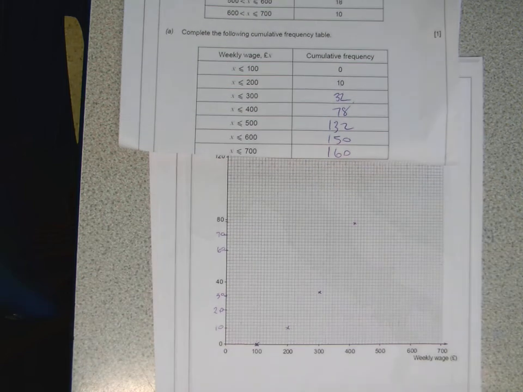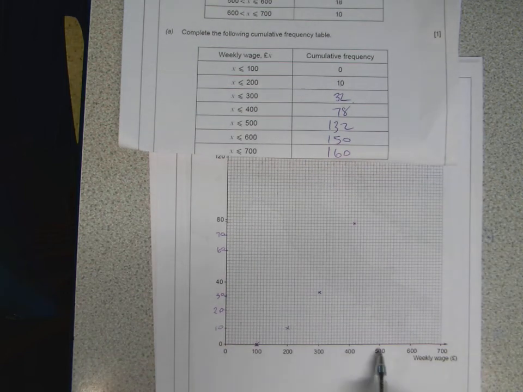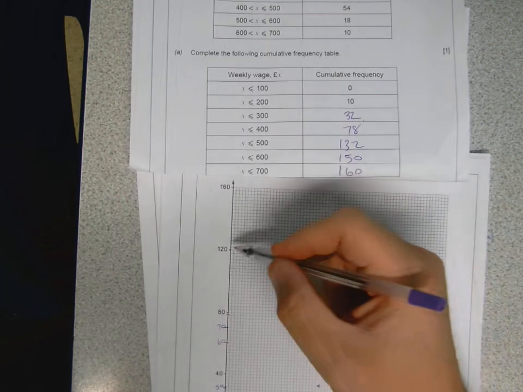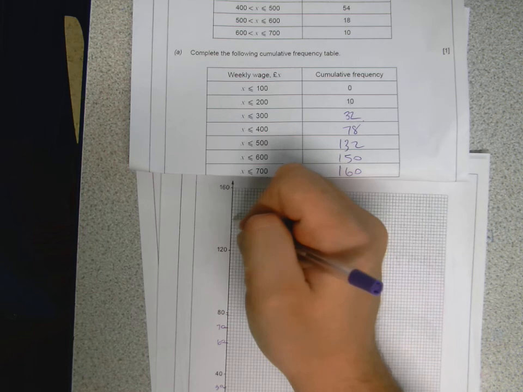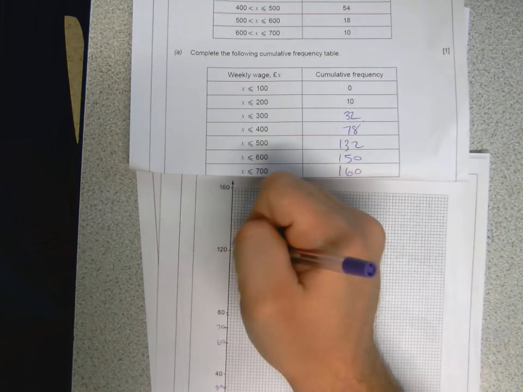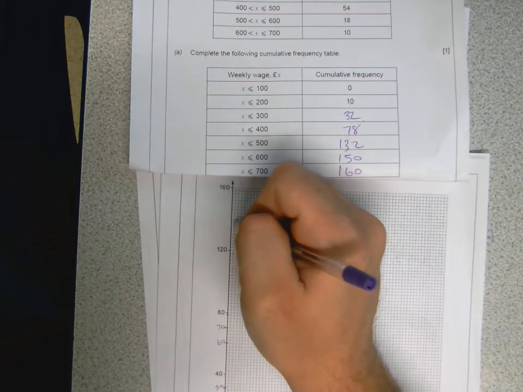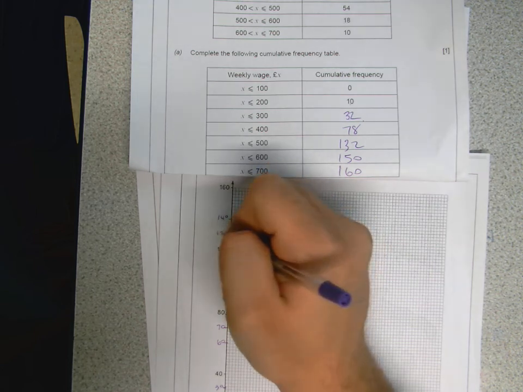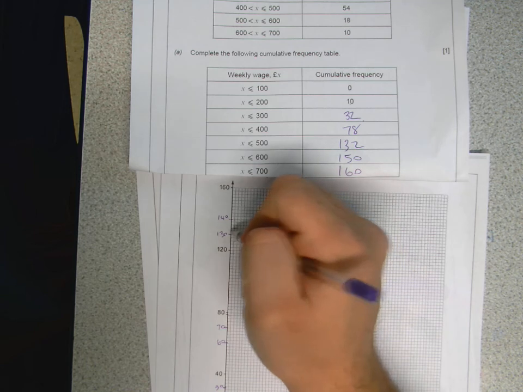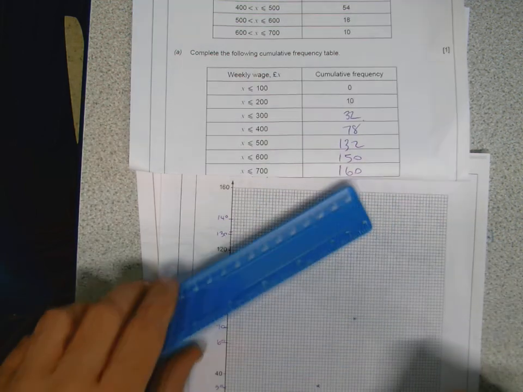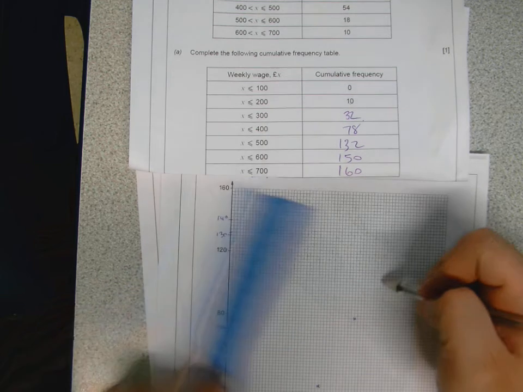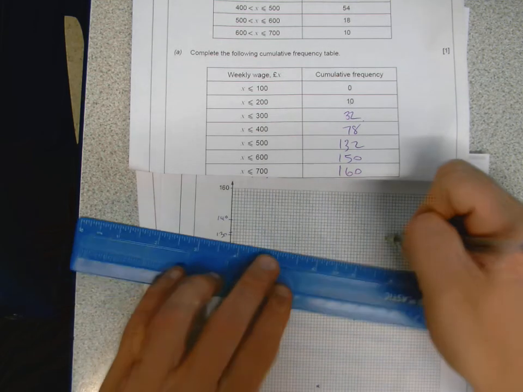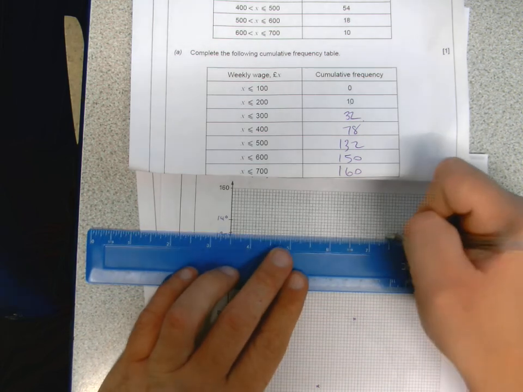Less than 500 is 132. So 132, 120 here, 140 is in the middle, so 130 is here, so 132 is here. Now it's so difficult for me to read this, so I'll make sure I do this properly. 500 is up here, 132 is there.